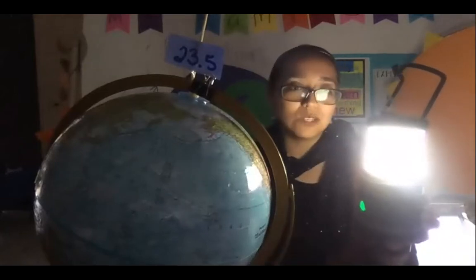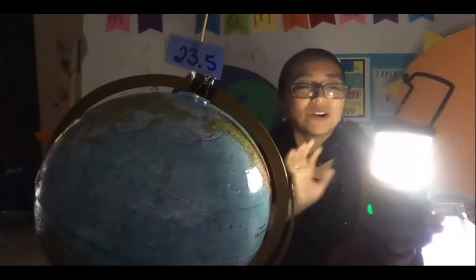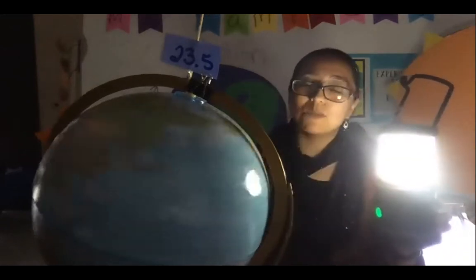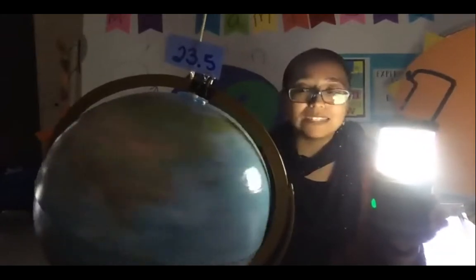Now, hopefully you guys noticed in our model, did the sun move? No. So our sun stayed in the same spot. It was just our planet Earth that was spinning that creates the appearance that our sun is rising and setting, but it's actually not moving.